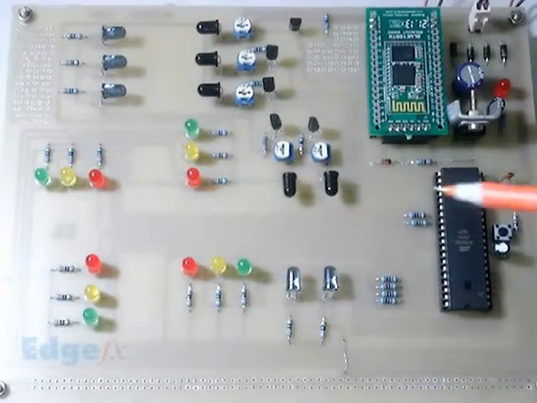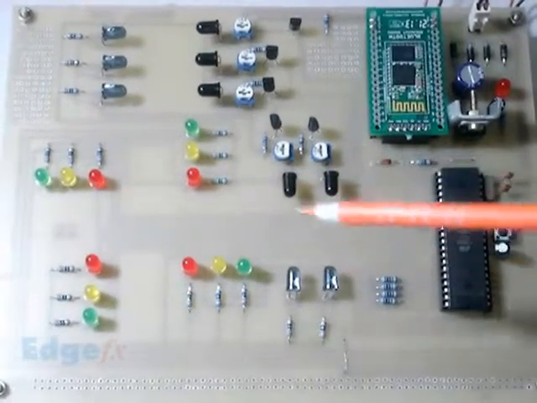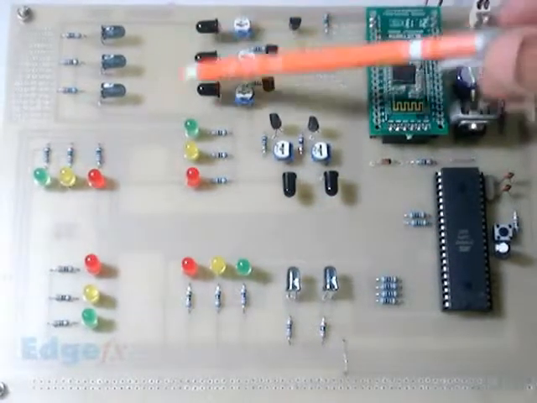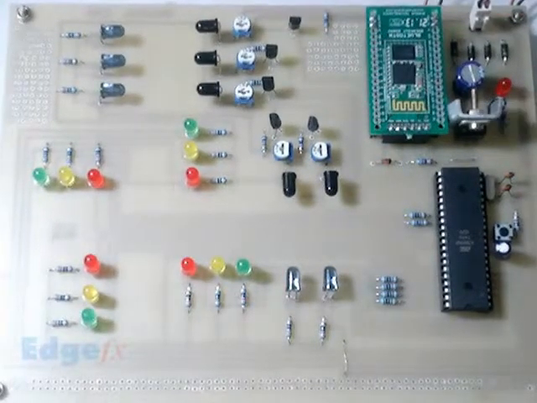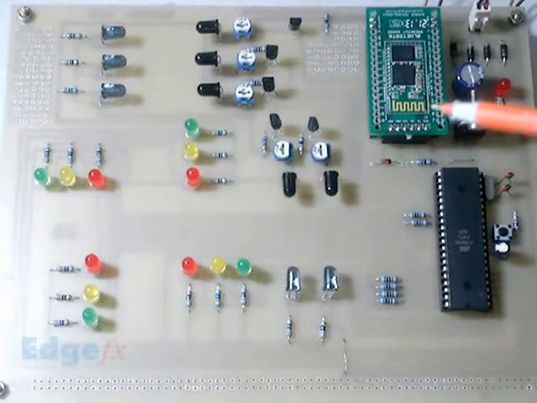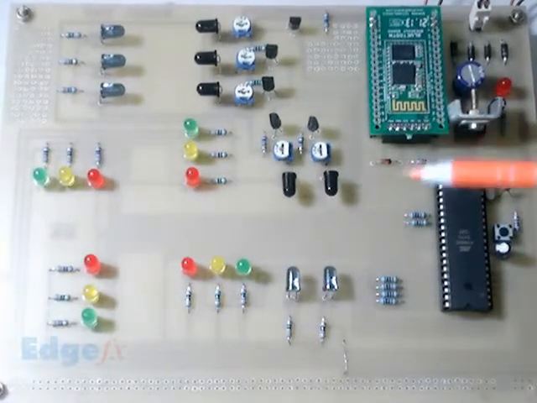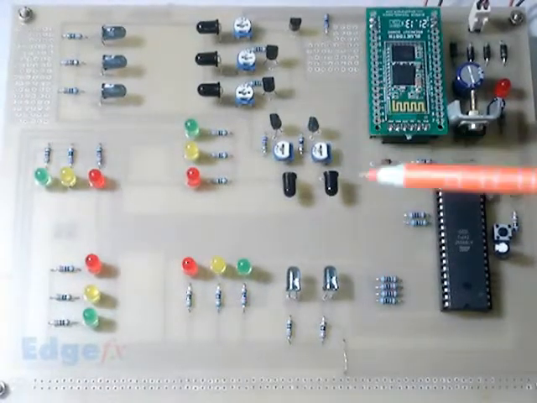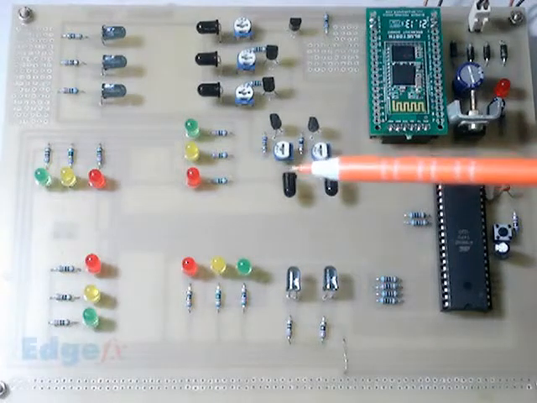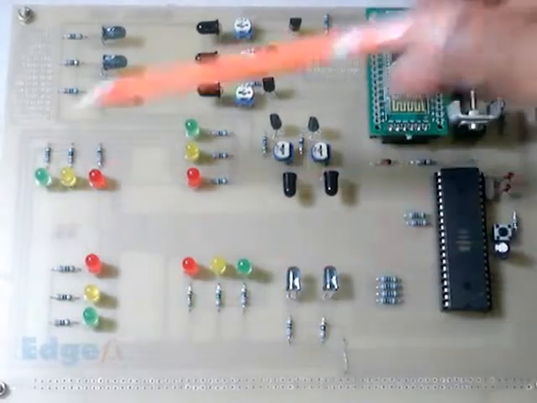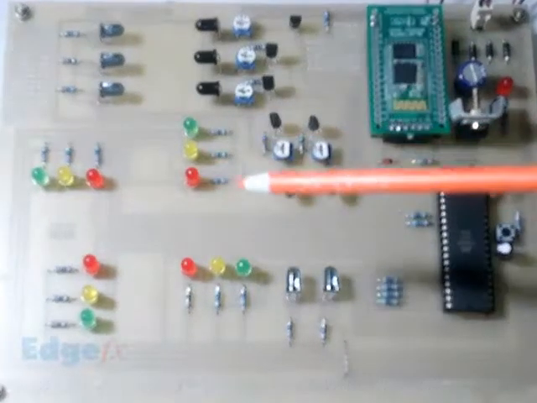This automatically adjusts the time depending on the number of vehicles sensed by the sensor arrangement that we have here, certain photo sensor arrangements. It also has the advantage of allowing any emergency vehicle, like Red Cross, fire brigade or ambulance, to choose its path as per its requirement, overriding the signal even in the direction that it wants to go.